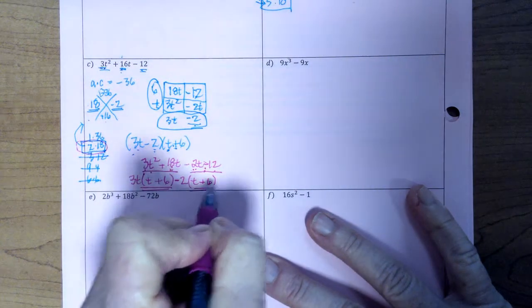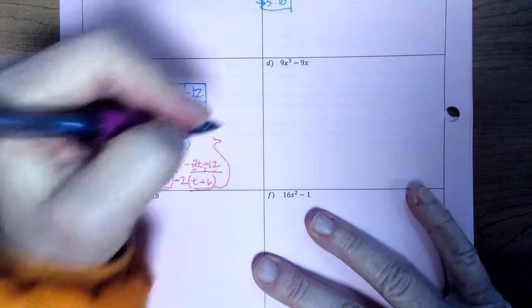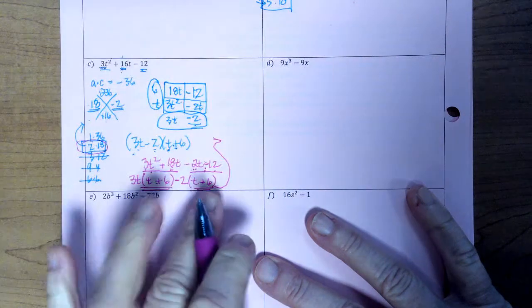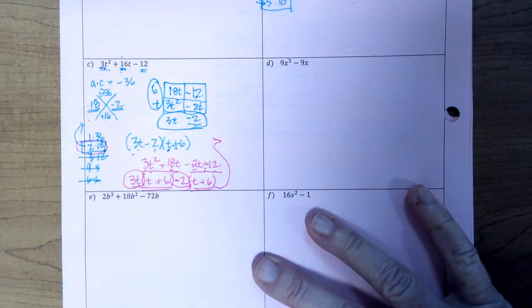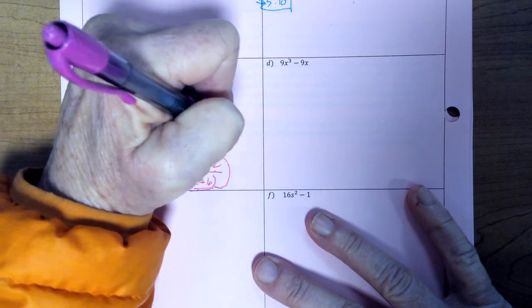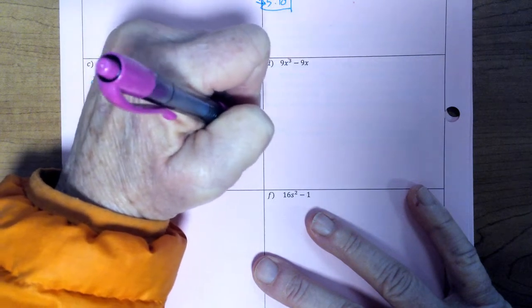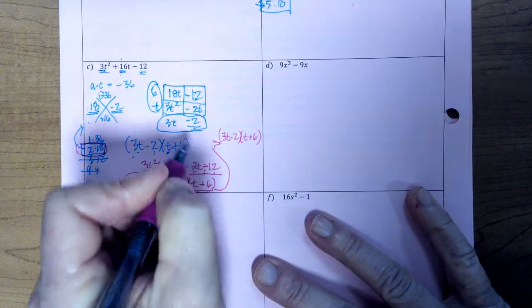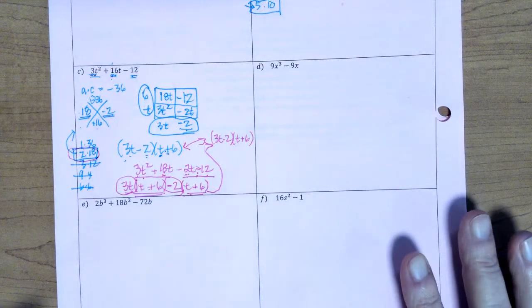T plus 6. So therefore, I'm going to come up here and take this factor of t plus 6, and now these two numbers make up my other factor. So I'm going to go 3t minus 2 times t plus 6. I ended up, take a look, with the exact same thing. I've just done it in 2 different ways.